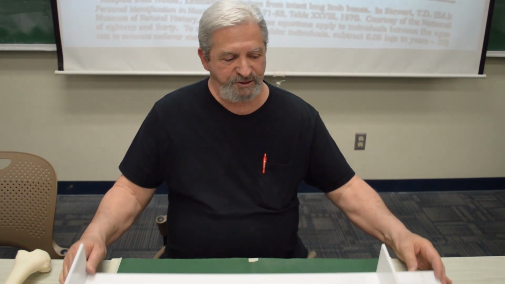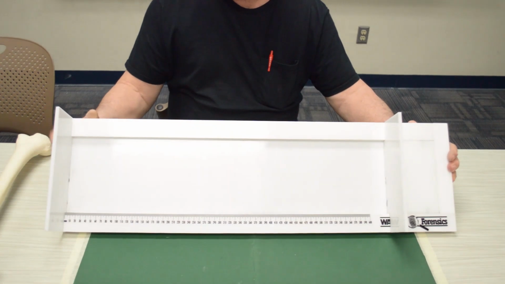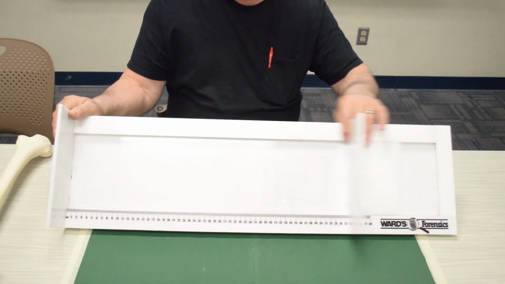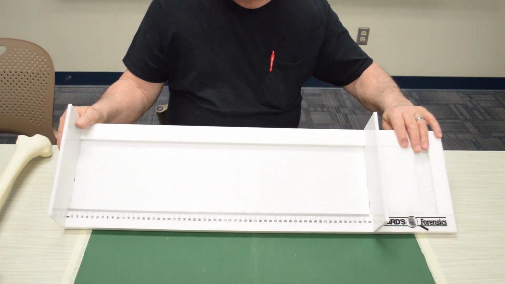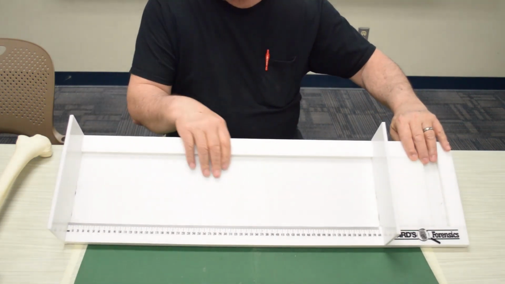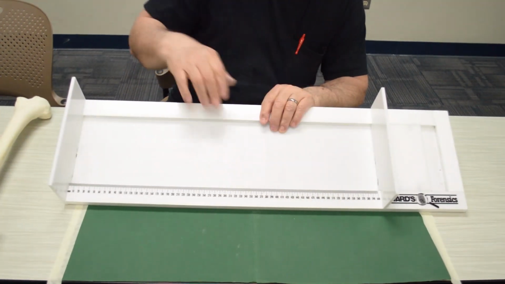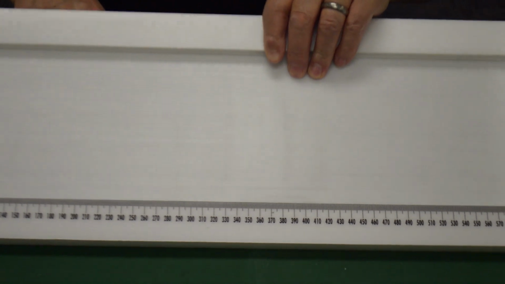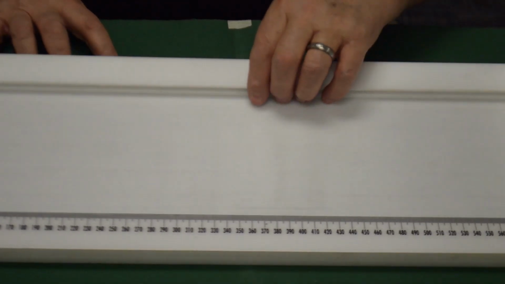In order to estimate stature, you're going to use something we call an osteometric board. Sounds really fancy, but all it means is bone measuring board. It looks like one of those old shoe measuring devices that we had at one point in time before we started picking our own shoes. And you can see here across that the ruler has millimeters. We're going to have to make a conversion to centimeters once we do the measurement.